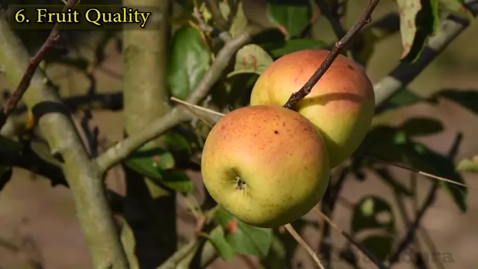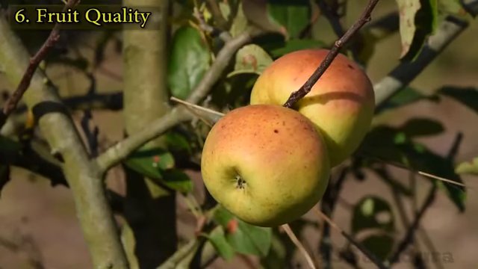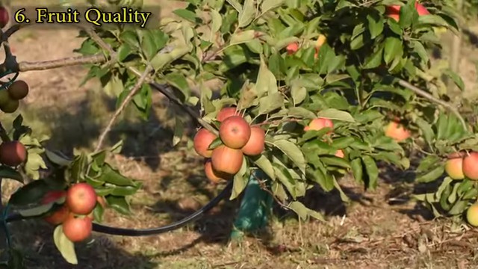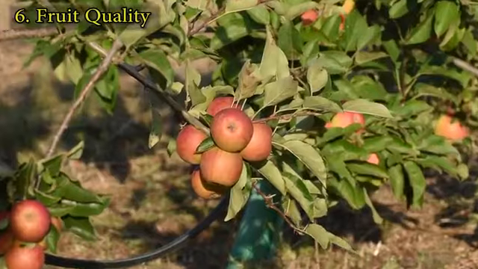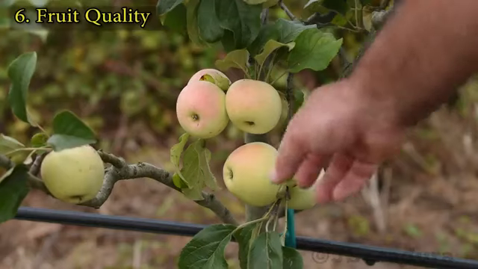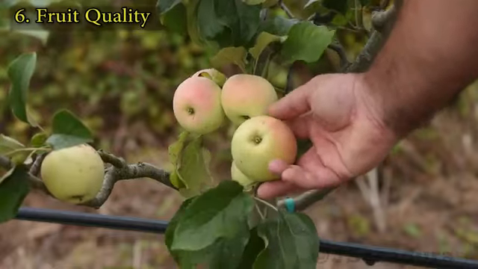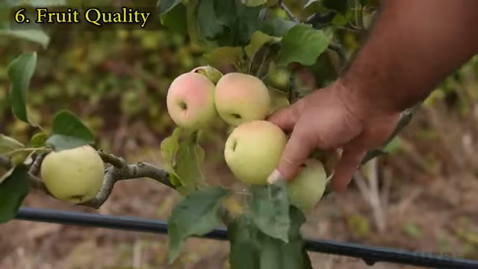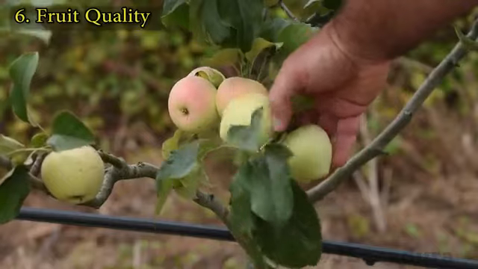Fruit quality is first determined by genetic factors like apple variety and rootstock used. Environmental factors like soil, light, temperature, humidity and wind will also condition the final result.